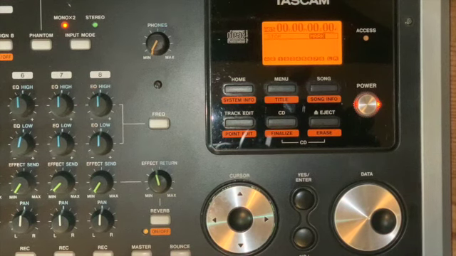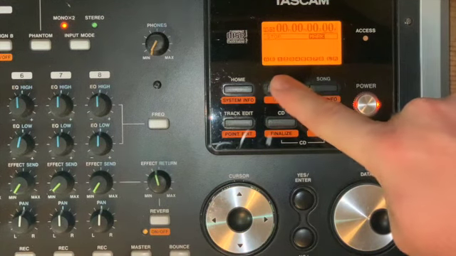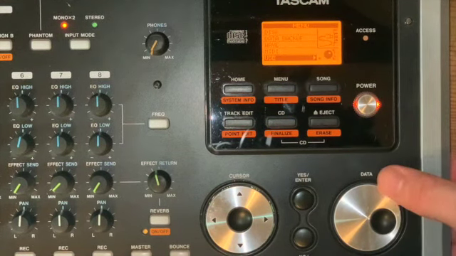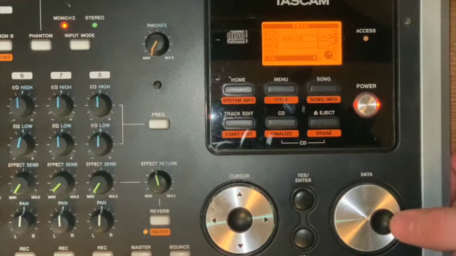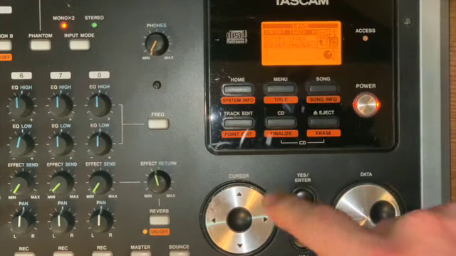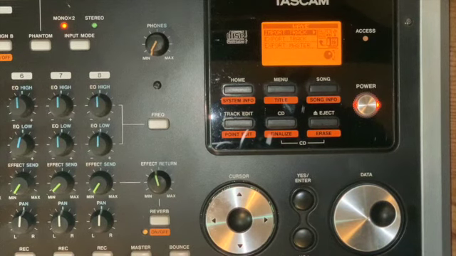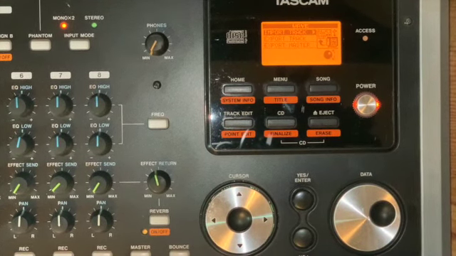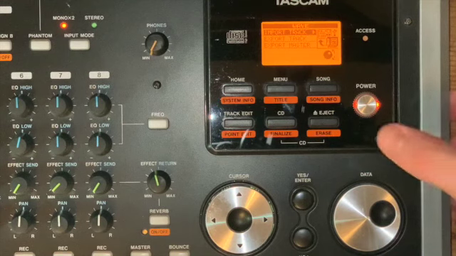But now that we've got that on here, we're going to go back to Menu, and we're going to scroll up to Wave this time, and hit Yes/Enter. And we're going to hit Import Track.